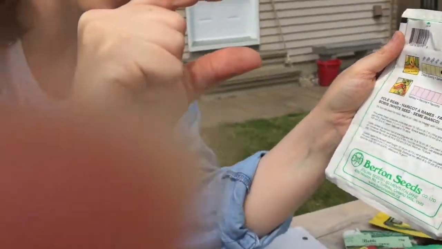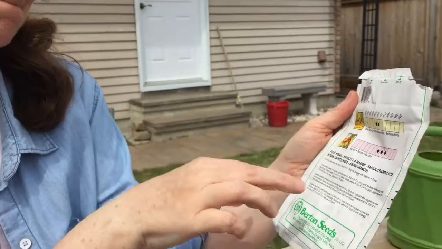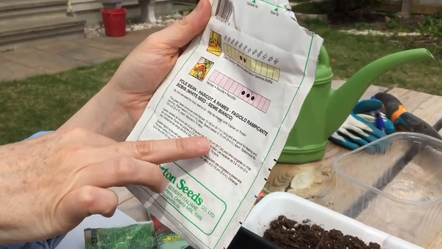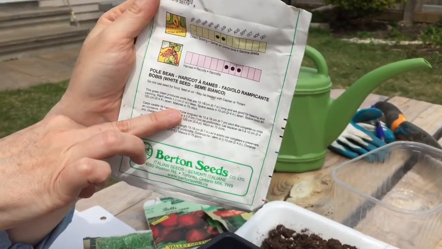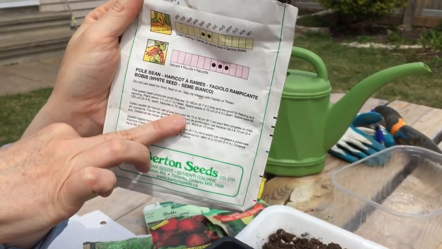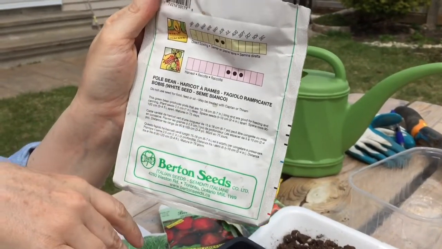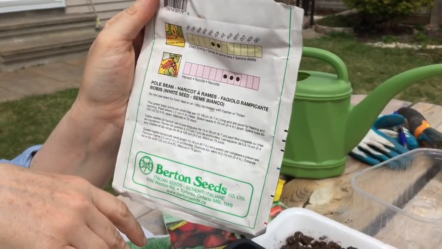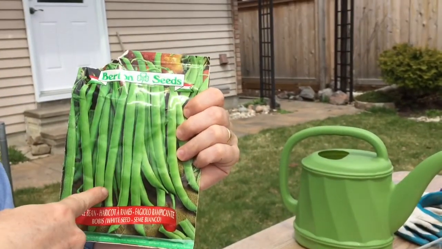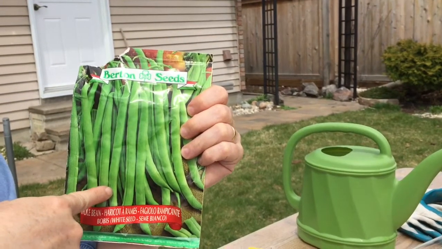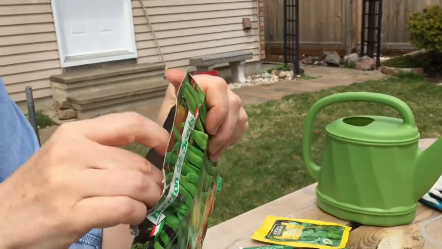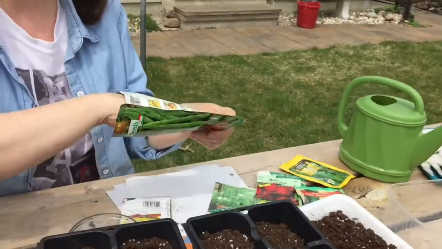2.5 centimeters is maybe this much. Then it says it matures in 75 days. I will wait until the summer to have delicious green beans. So these beans look a little funny.